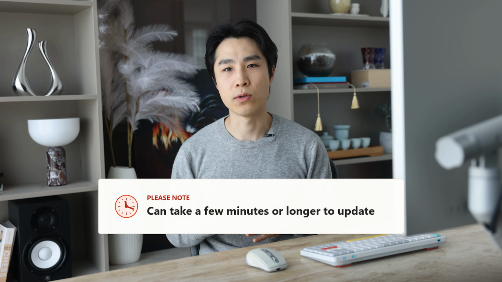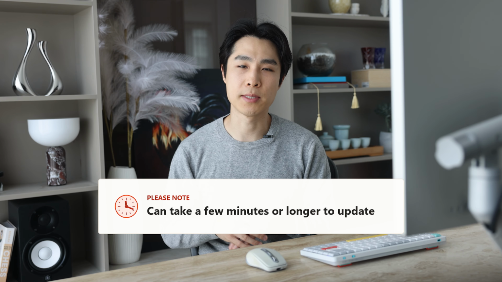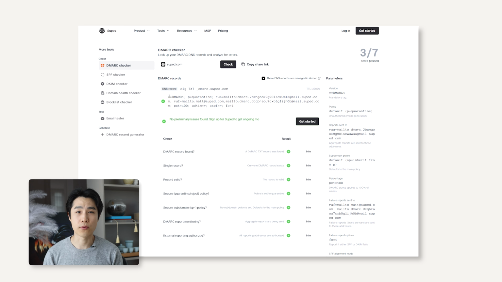Once you save that record, give DNS a little time to update. It shows up in a few minutes. Sometimes it can take longer depending on your DNS provider. And if you want to check whether your DMARC record is showing up correctly, Suped has a free DMARC checker linked in the description below.